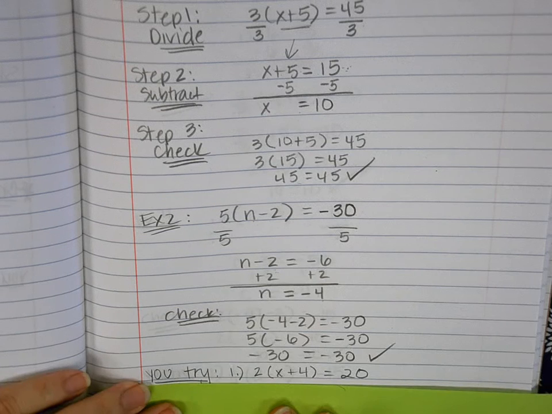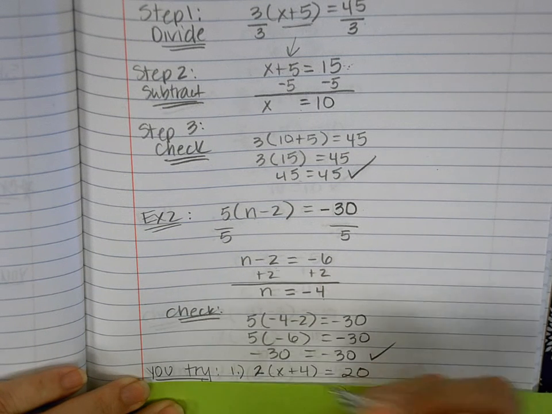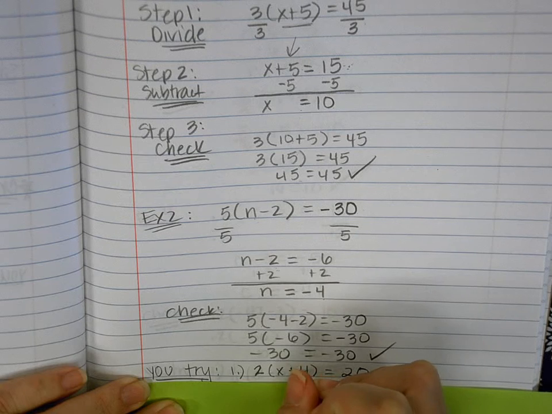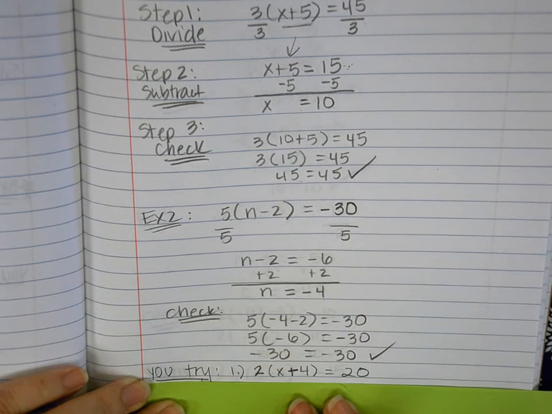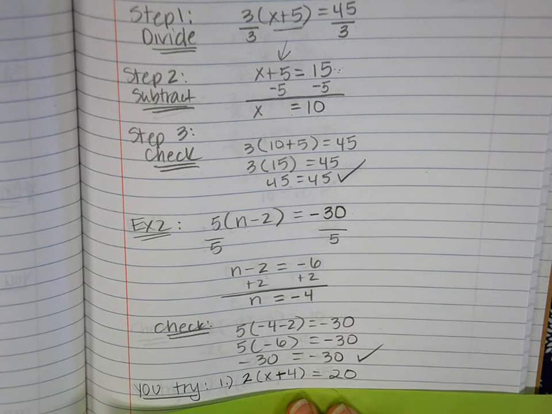I want you guys to try this one. This is 2 times x plus 4 equals 20. Some of you can do that in your head. Just raise your hand when you have it.